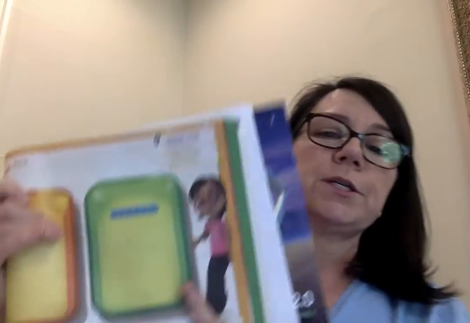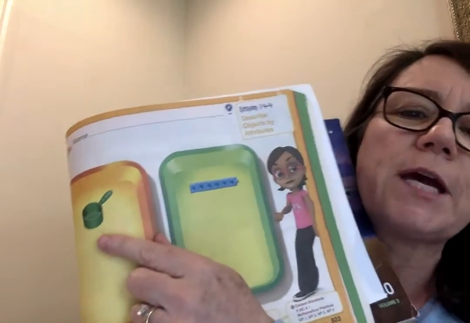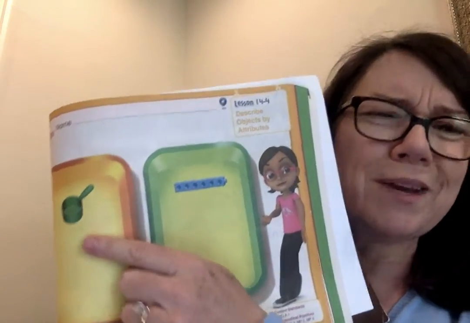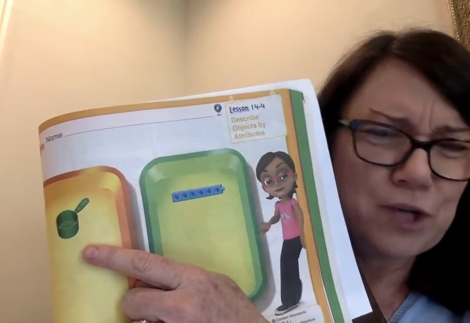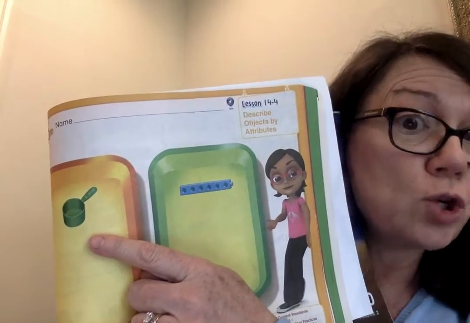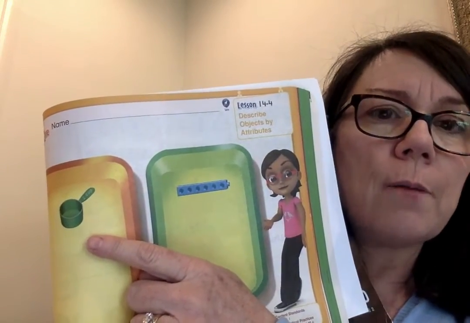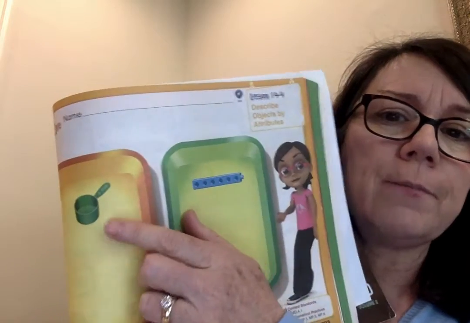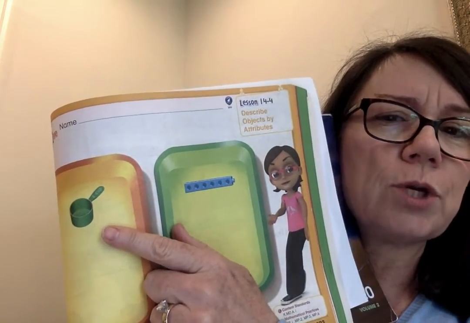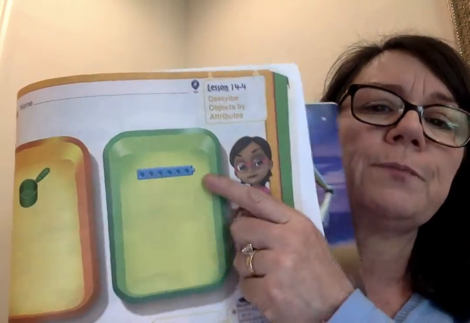There's our friend Marta. Now she has two tubs. And you'll notice in this one she has a measuring cup. So what do we usually use a measuring cup for? We can measure liquid, right? You can measure beans. So those are the types of objects we would use a measuring cup to measure with.